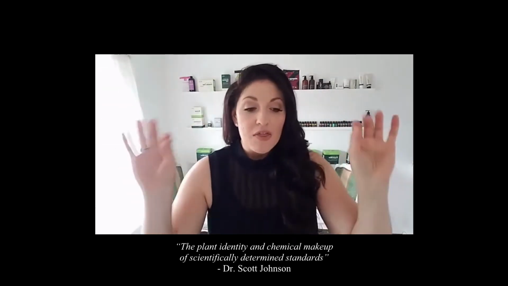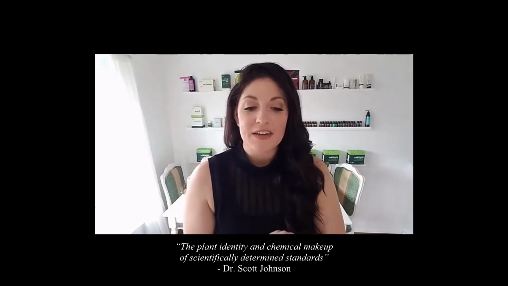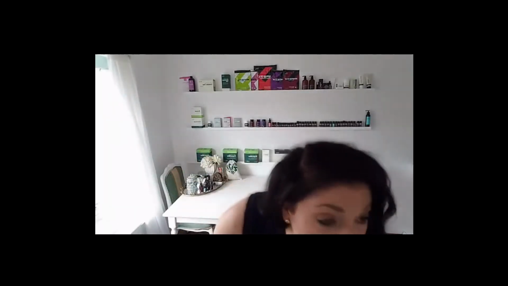So with clinical grade essential oils, the source is so important. So the oils are sourced from plants that meet, I'm gonna read it, the plant identity and chemical makeup of scientifically determined standards. Okay, what does that mean? Here's an example.